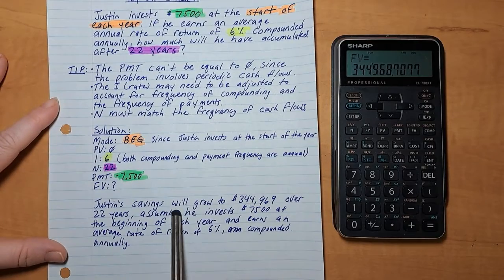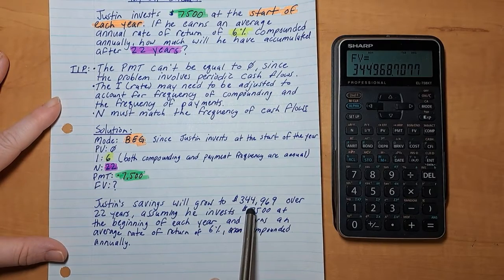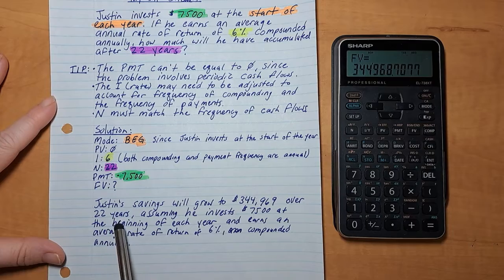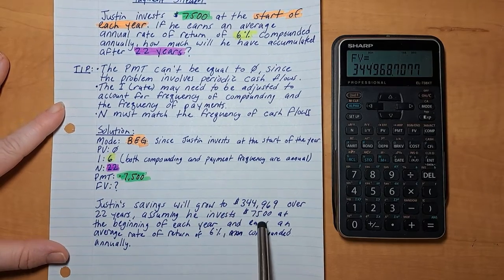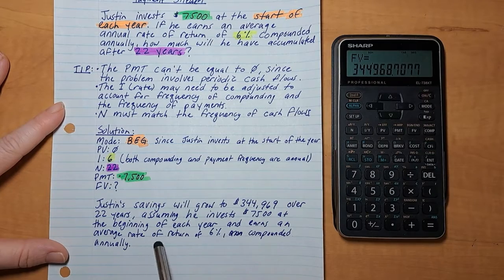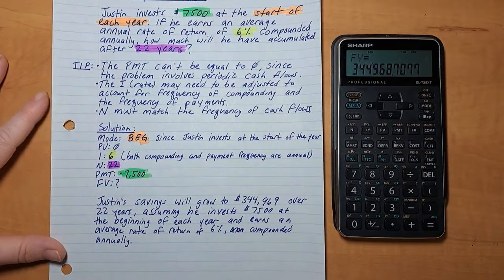So Justin's savings will grow to $344,969 over 22 years, assuming he invests $7,500 at the beginning of each year and earns an average rate of return of 6% compounded annually.